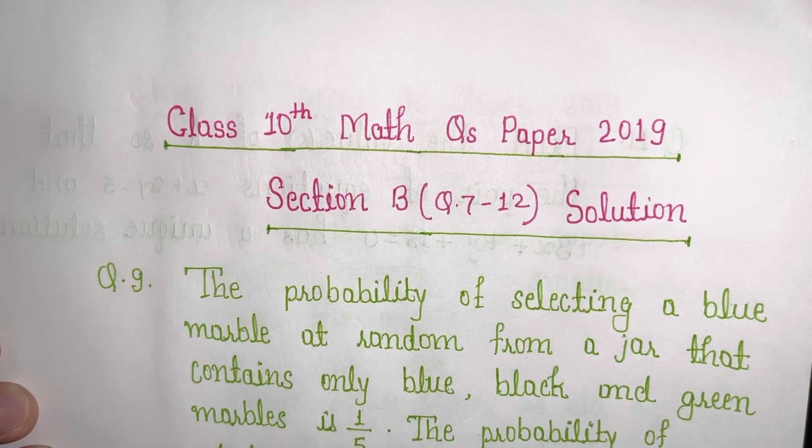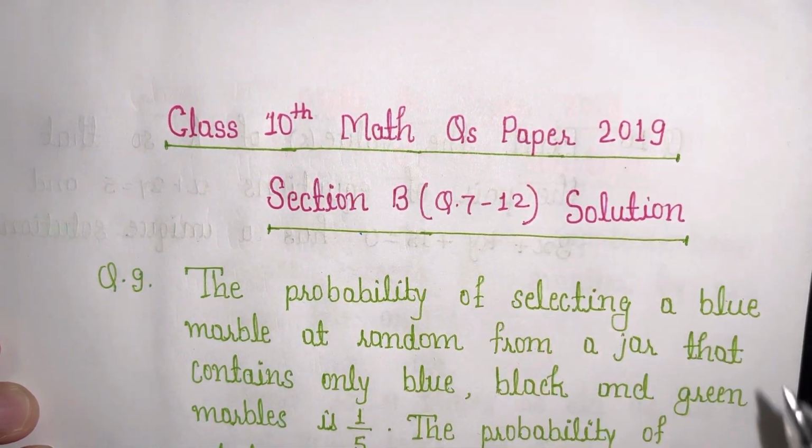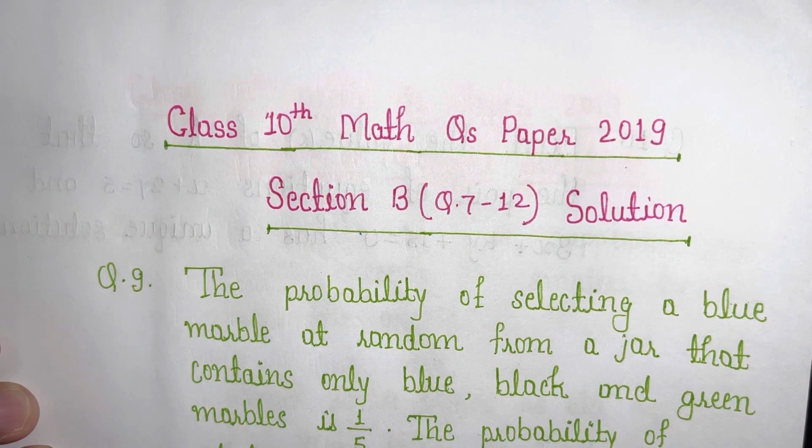So in this session, we are going to solve question number 9 and 10 of section B of the math question paper 2019. To see the solution of the previous question, please see my last video.